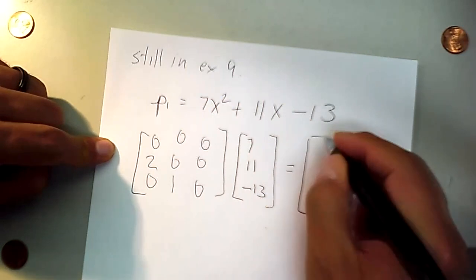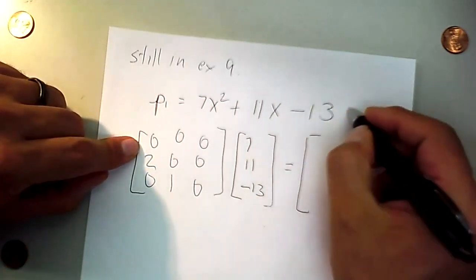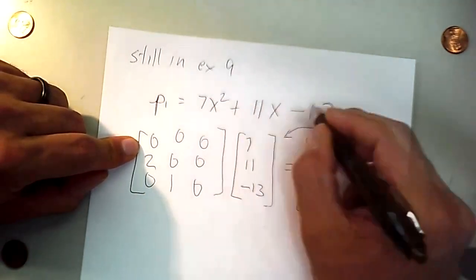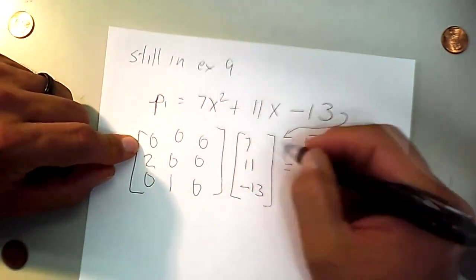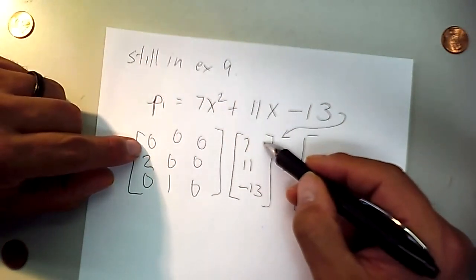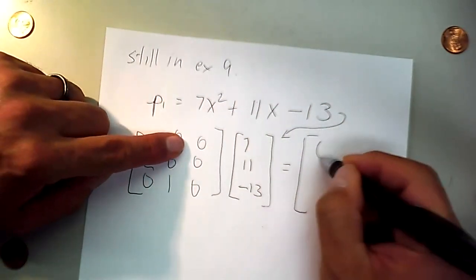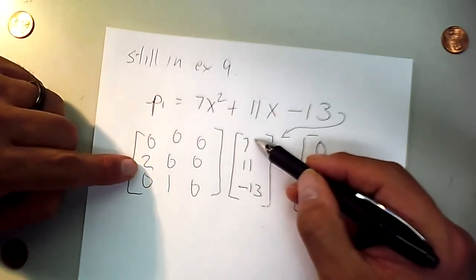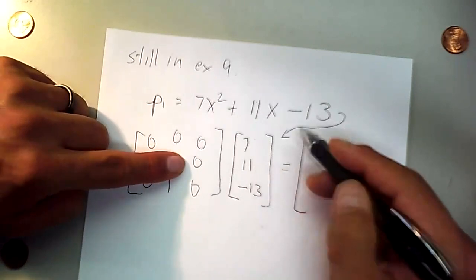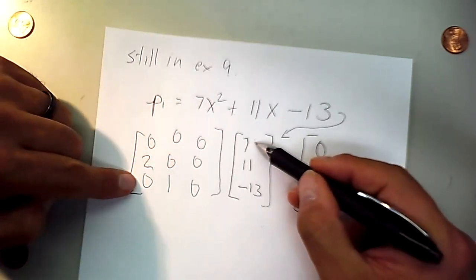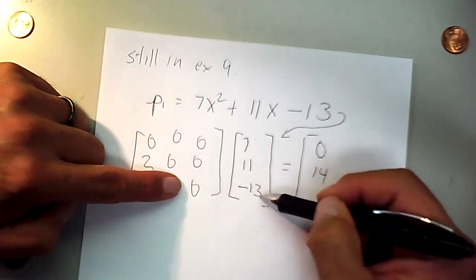And now let's simply multiply. So we rewrite this polynomial as a vector. That's why we call it a vector: this is a vector, this is a vector. Okay, so the first row gives 0. Now let's multiply with the second row: 14, 0, 0, and 0, 11, 0.